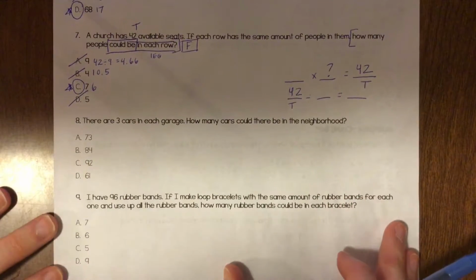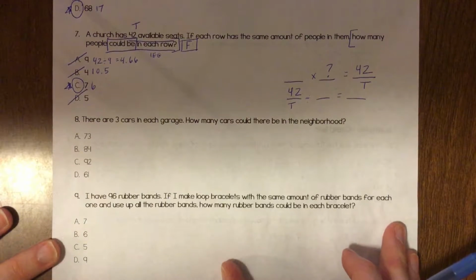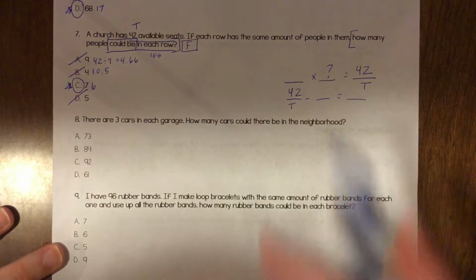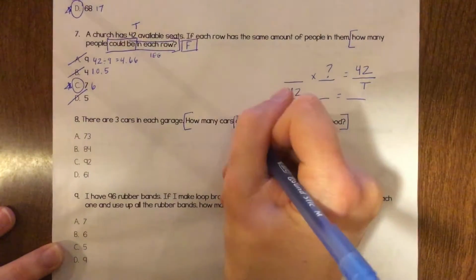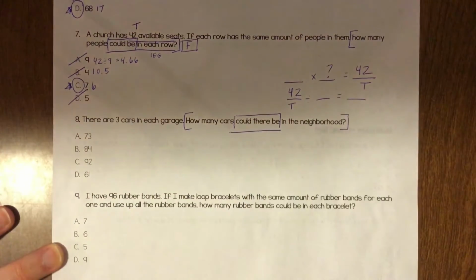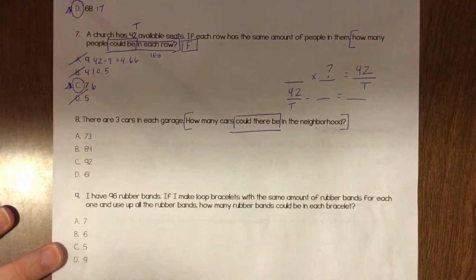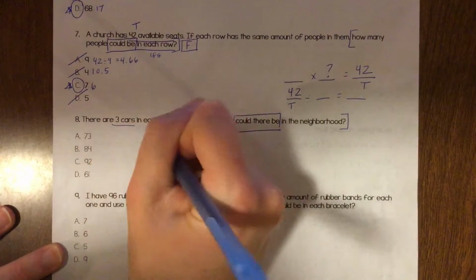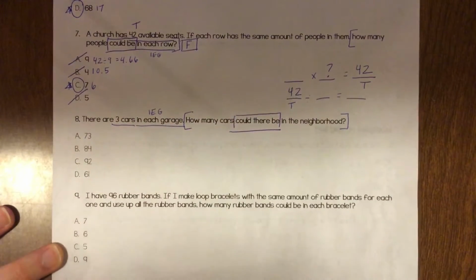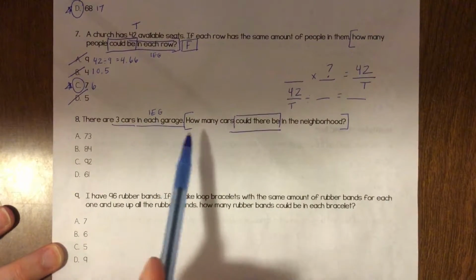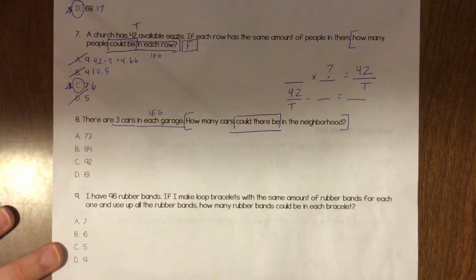Number 8. There are 3 cars in each garage. How many cars could there be in the neighborhood? Bracket the question. How many cars could there be? More than one correct answer, so I'll use my multiple choice to test. The only number I know is 3 cars in each garage or in each group. So I know how many are in each group. I don't know any other numbers, and this is a could be problem.